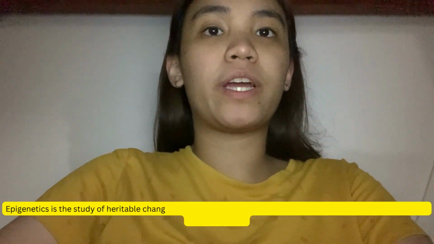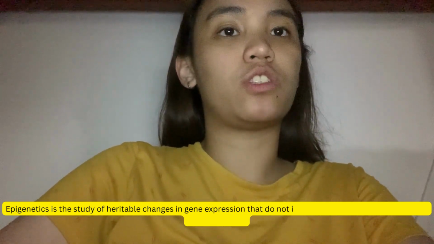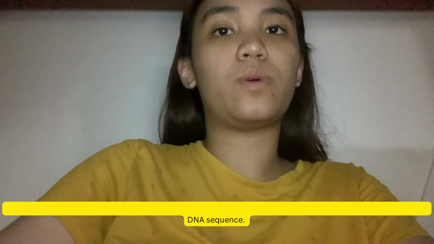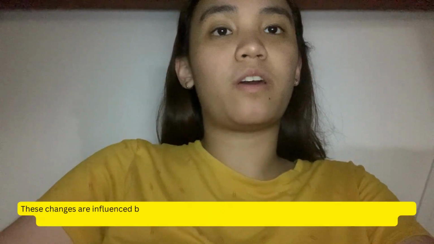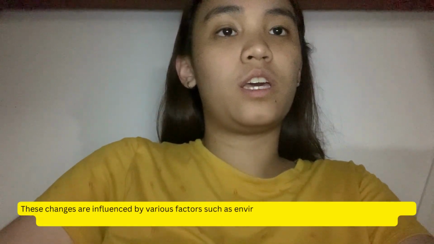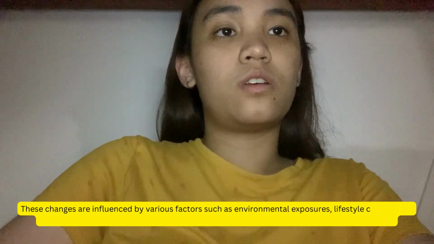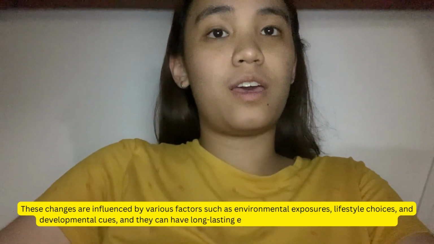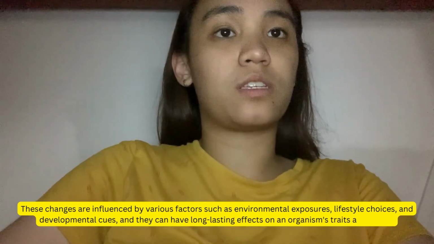Epigenetics is the study of heritable changes in gene expression that do not involve alterations to the underlying DNA sequence. These changes are influenced by various factors such as environmental response, lifestyle choices, and developmental cues, and they can have long-lasting effects on an organism's traits and health.